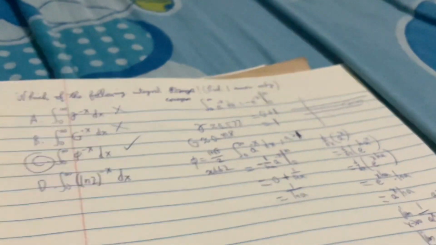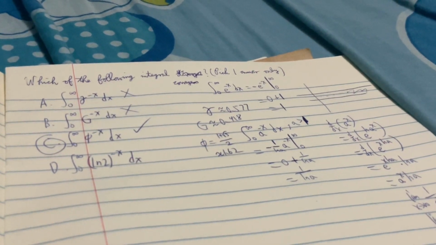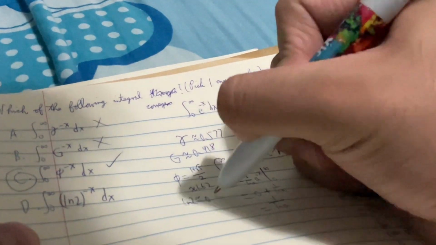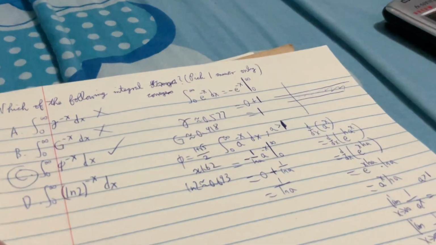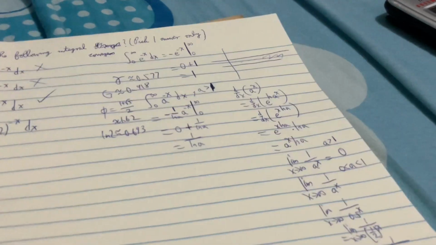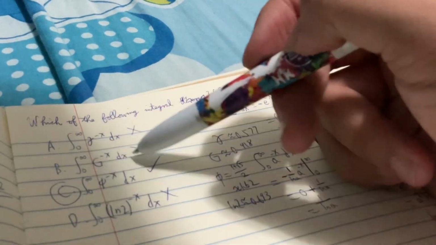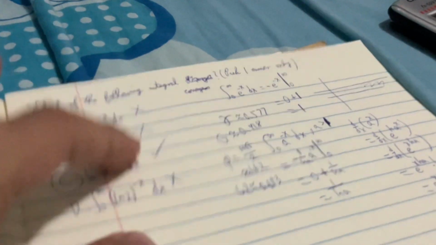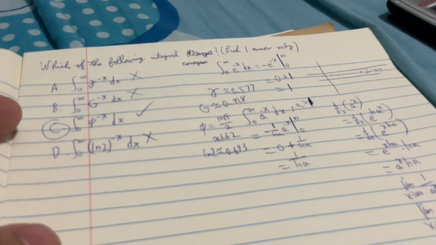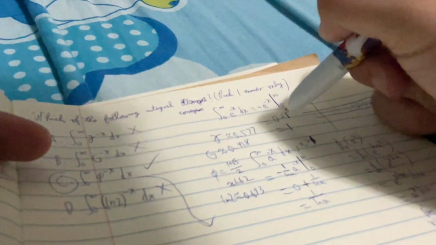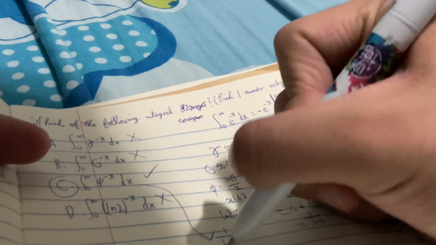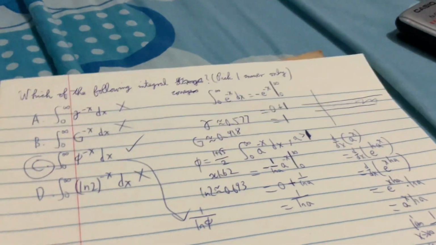But we should also check whether D converges or not. So 1 over ln 2, which is about 0.9693. So overall, this number is between 0 and 1, so this integral diverges. So the only convergent integral is the integral from 0 to infinity of the golden ratio to the power of negative x. So only this option is correct. You can also use this formula to get the result: this integral is equal to 1 over ln of the golden ratio. So it's really cool.